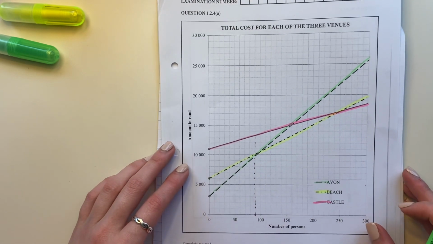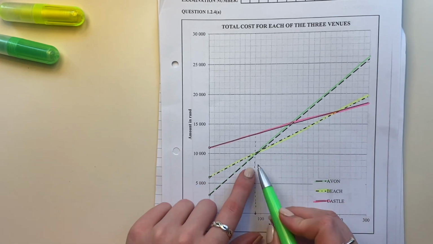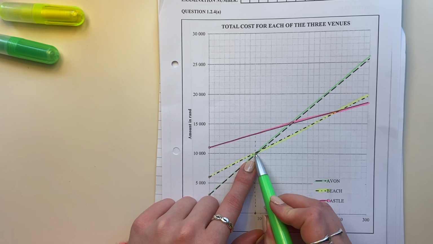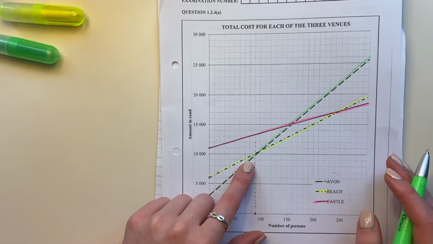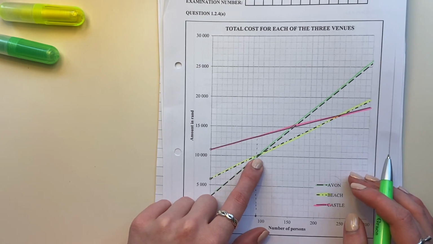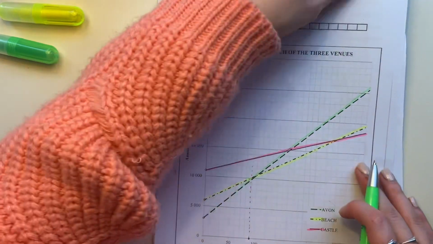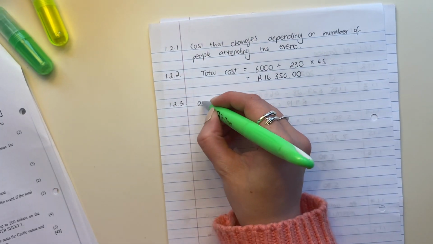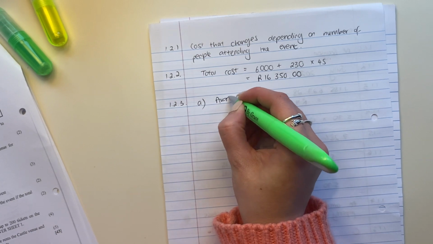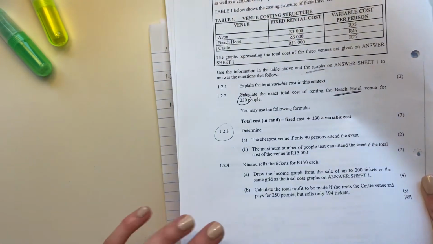Okay, and what is the cheapest? Well, at 90, it looks like the green there is just under the yellow, right? It's a little bit difficult to see, but I would say that it is Avon, right? So Avon is slightly cheaper than Beach. Okay, so that is what they want you to do, this element of graph interpretation. So put that there and say Avon.